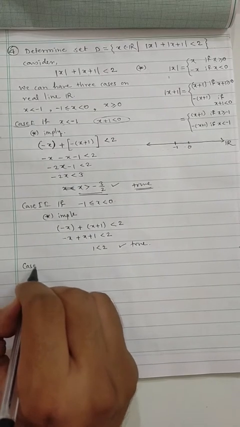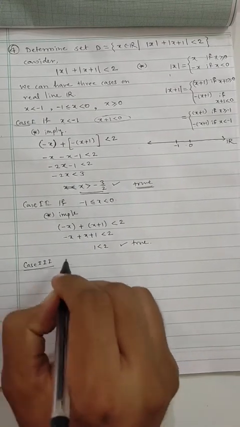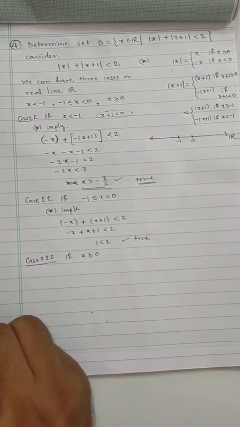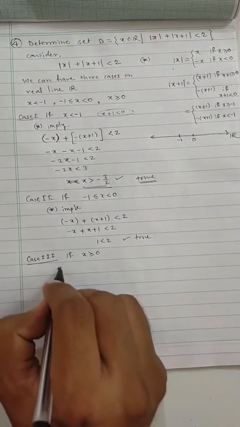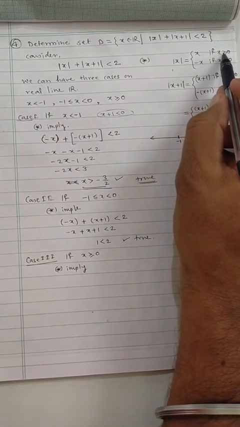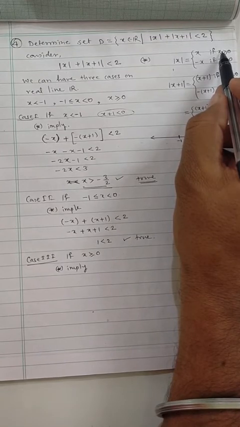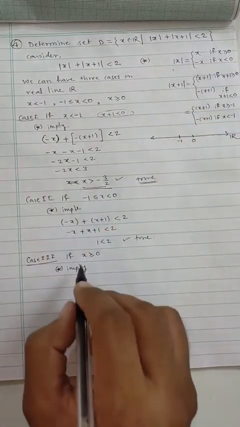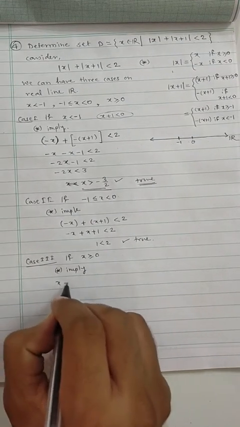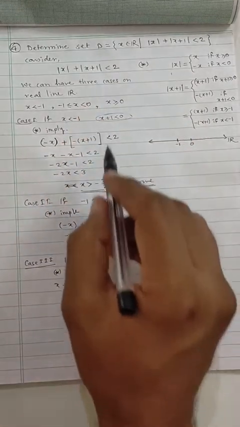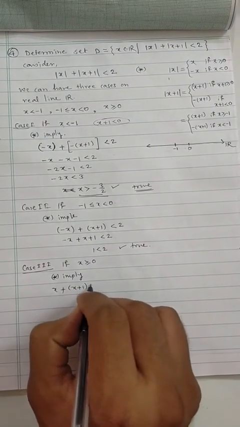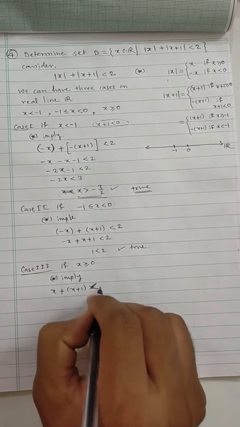And the next case can be if x greater equals 0. If x greater equals 0, star will imply the absolute value of x will be x, and the absolute value of x plus 1 will be x plus 1, and it's less than 2.